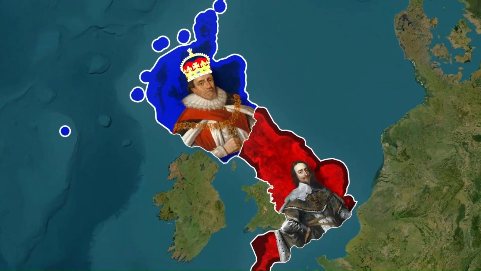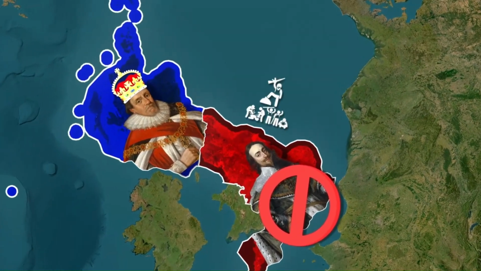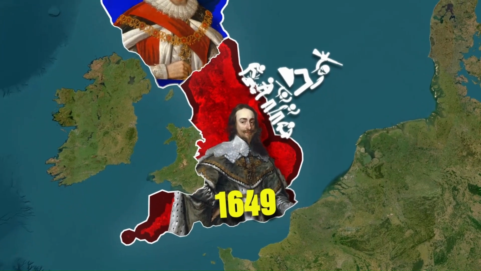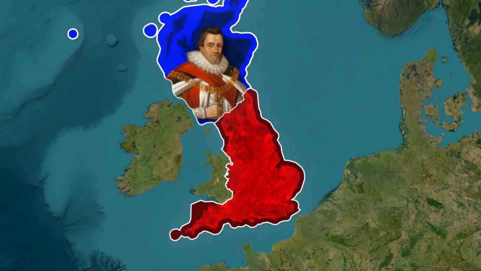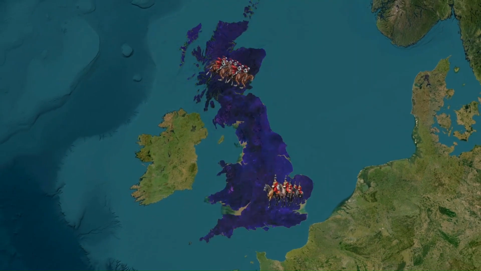James' successor, Charles I, had bigger problems. His unpopular rule led to the English Civil War, and Charles eventually lost his head, literally, in 1649. After the monarchy collapsed, Oliver Cromwell took control and established the Commonwealth of England.